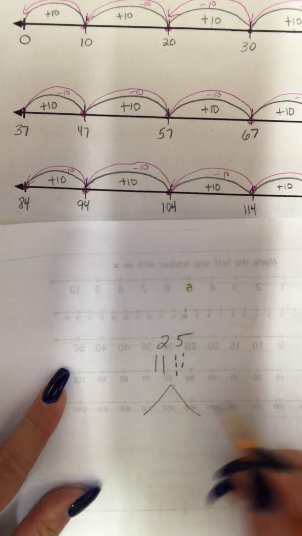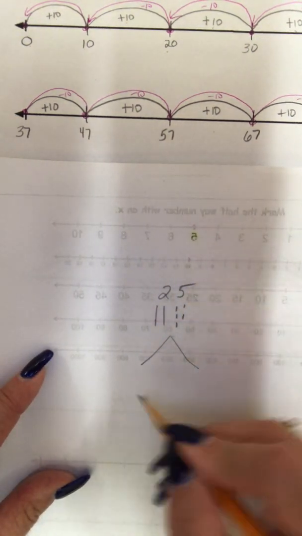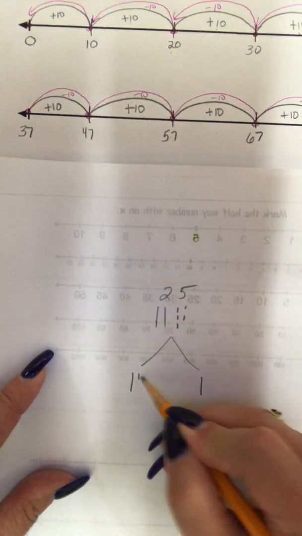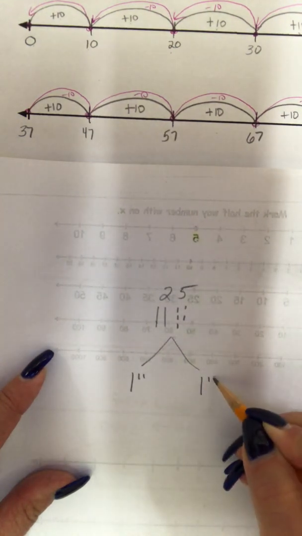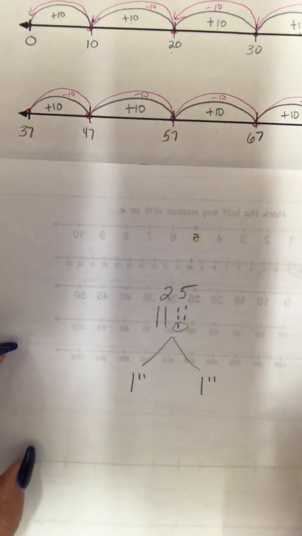And you want to divide it into 2 groups. Well, the tens are easy. 10, 20. 1, 2, 3, 4. You have 1 left over.